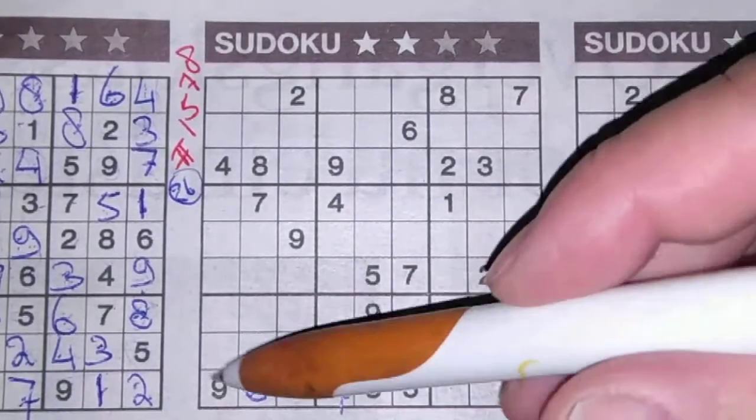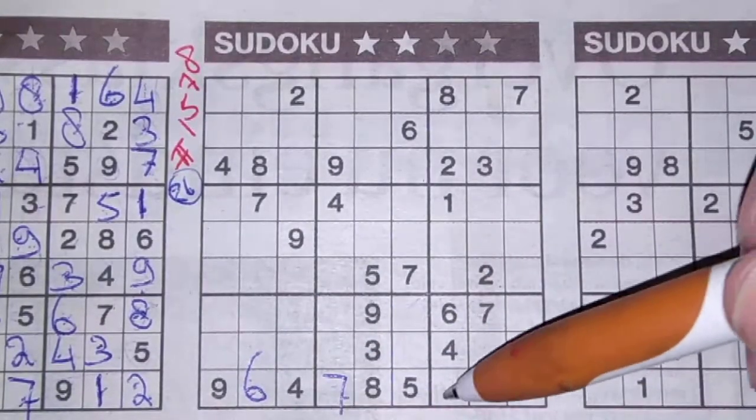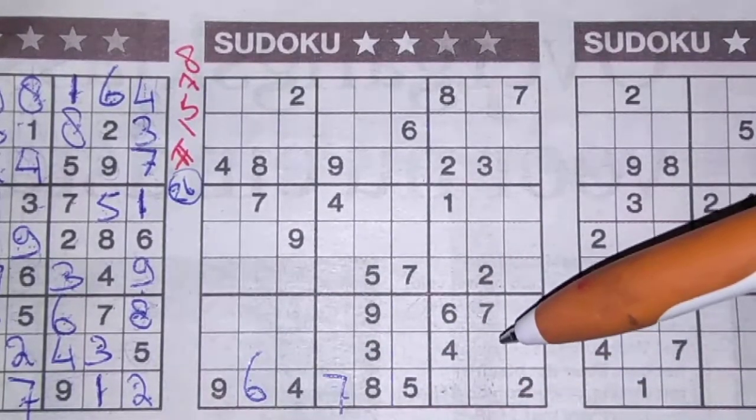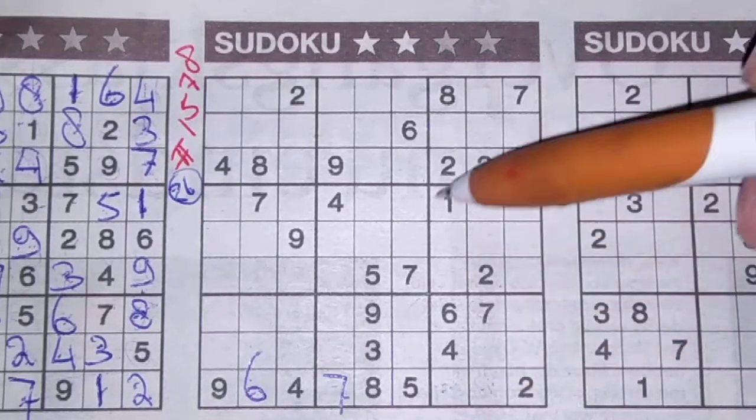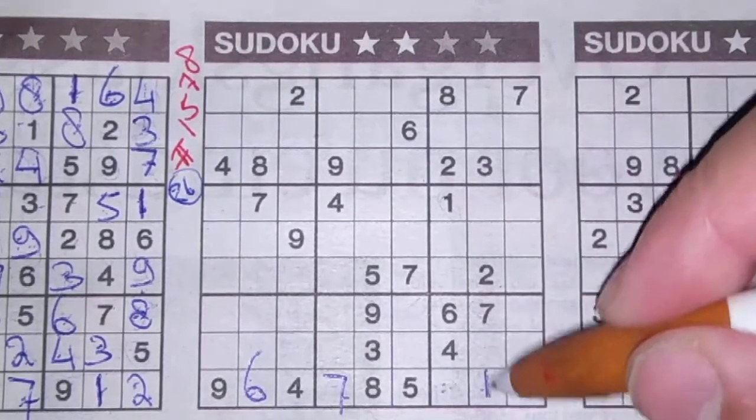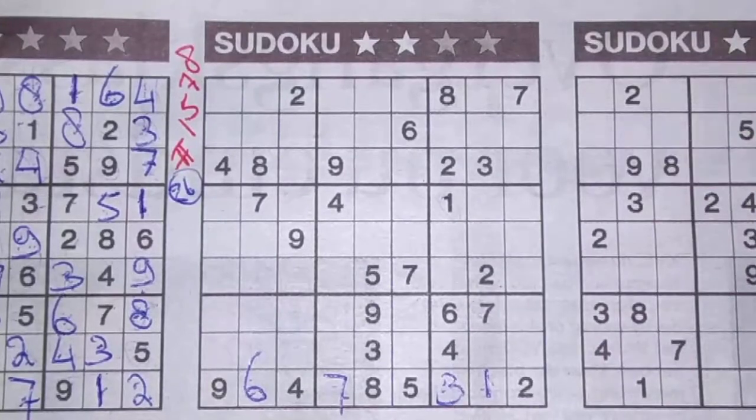2 numbers left in the last row for the numbers 1 and 3. We see here 1, no 1 there. 1 should be here, and the 3 goes there.